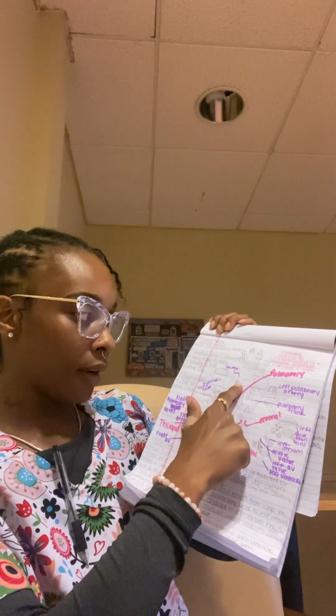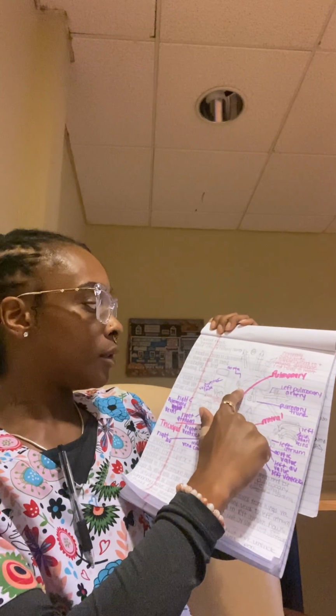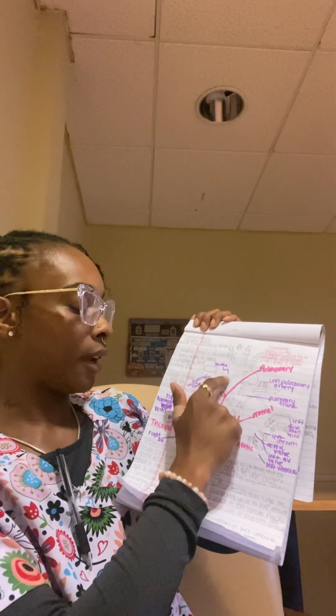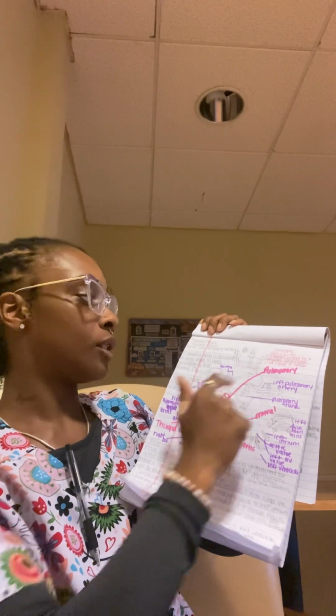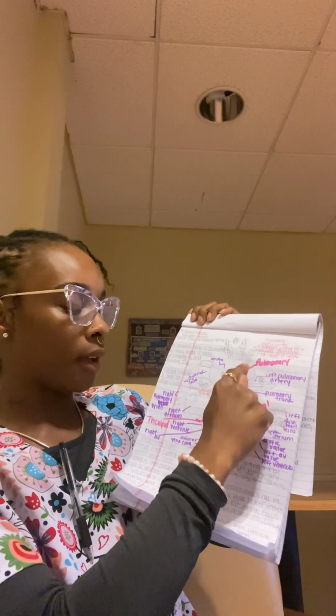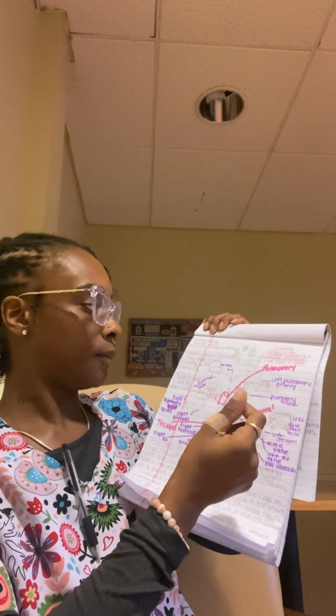Number 9 is here, and this arrow, you see it's blood flowing through the aortic valve. The aorta is right here. Aortic valve into the ascending aorta. So it's ascending, this arrow is going up to the aorta.